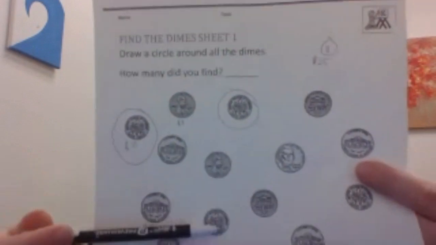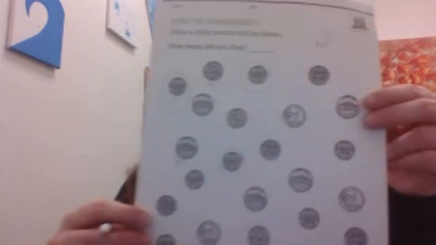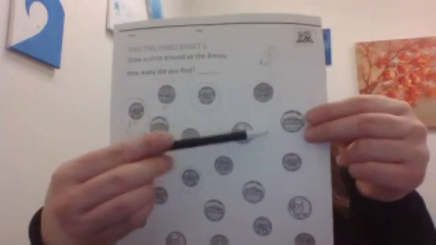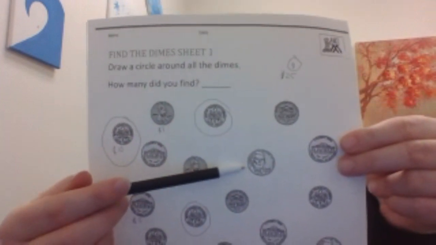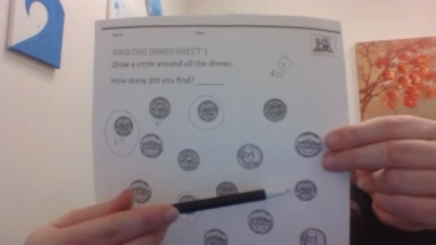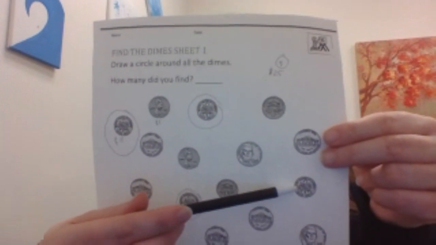So what is this? This is a dime. So I'm going to circle the dime. And then there should be a couple more on here. Is this a dime? No, this is a nickel. Is this a dime? This is a dime right here. So we'll circle this dime.